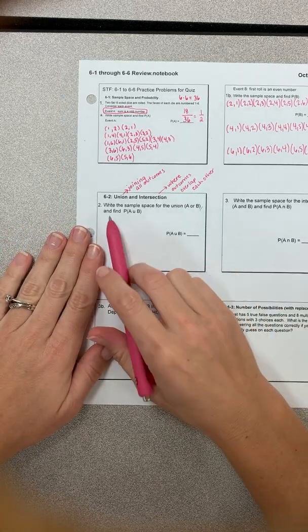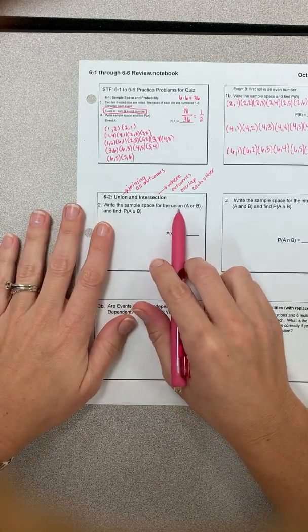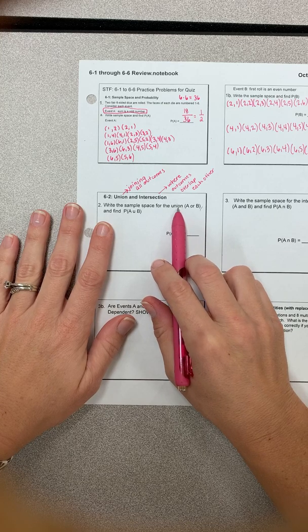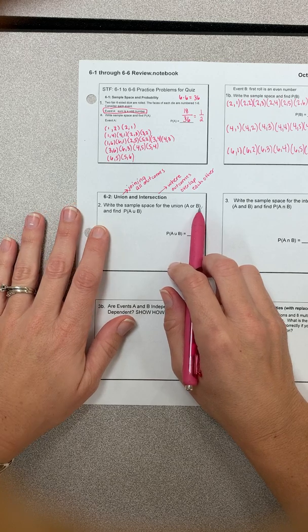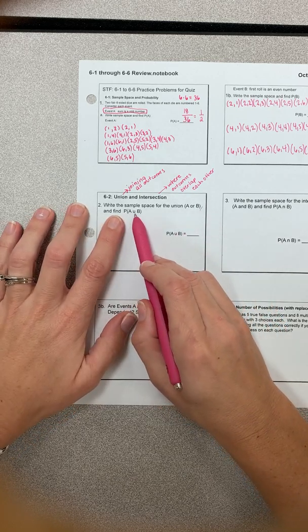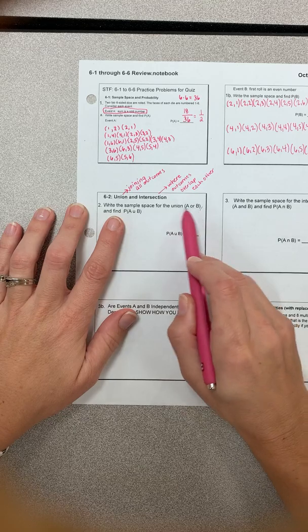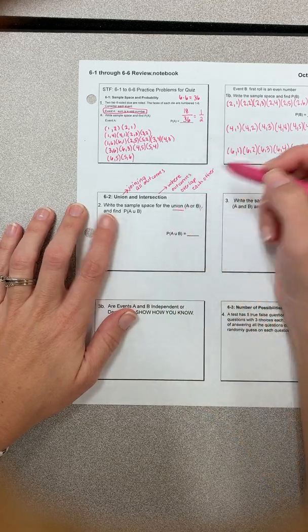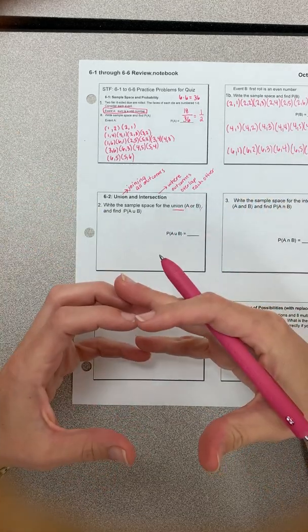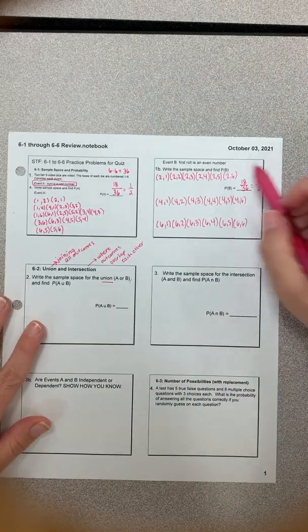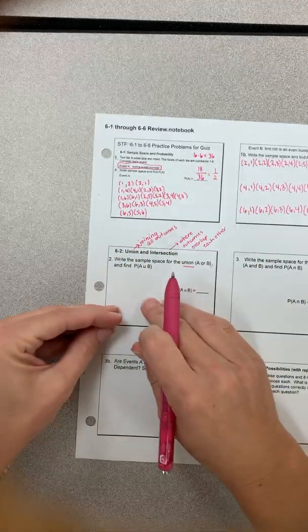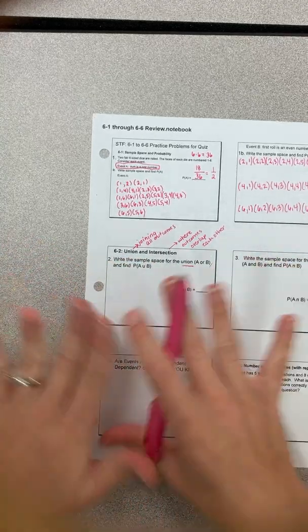It says write the sample space for the union of A and B. Another way you might see it is A or B, or you might see it A union B. All of those things mean the same thing, and it means I'm joining all of those outcomes together. I don't want to repeat anything though. So basically, I'm taking all of the event B and all of the event A and writing them down, putting them all together. But again, I'm not repeating things.